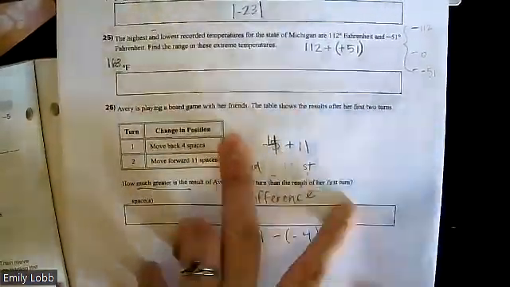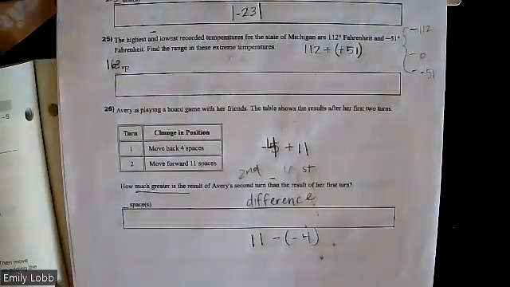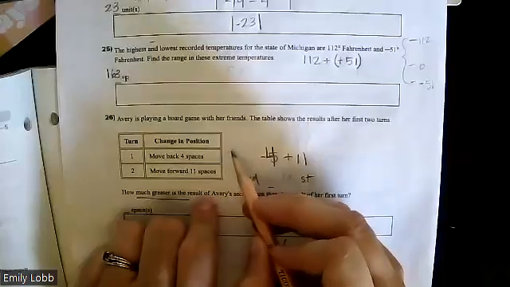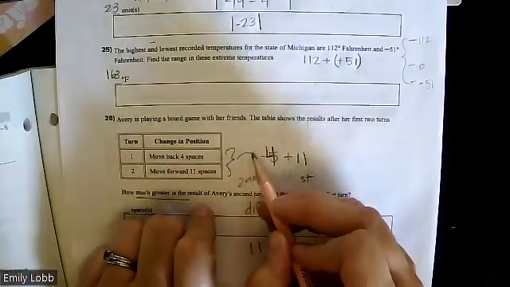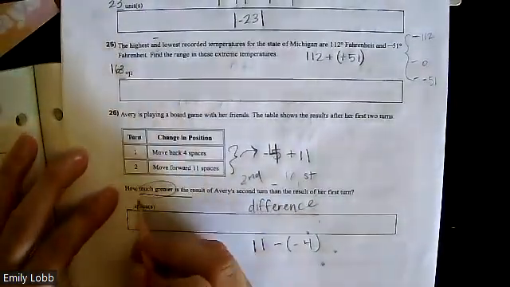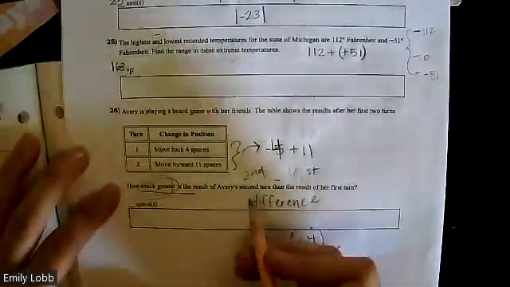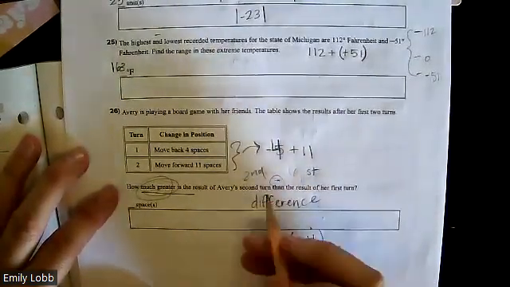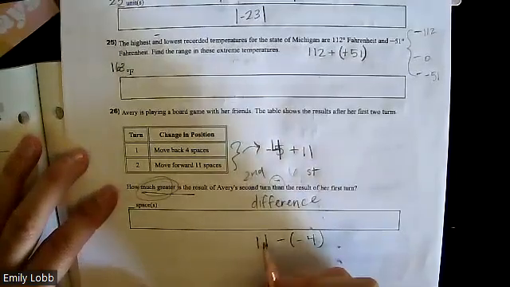So if you showed your work and you can tell me why you got that answer, I would say okay. So if we wanted to add these up, it would look like this. But this question is actually asking us how much greater is something. Second term than, remember than is where we put our subtraction sign. So second minus first.